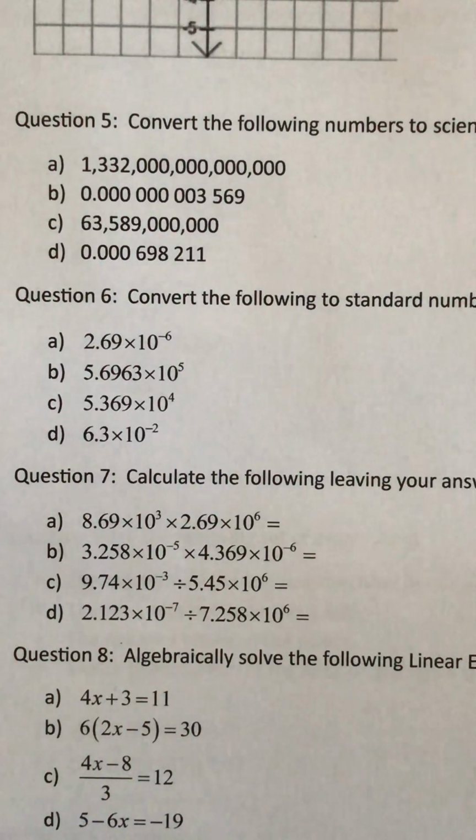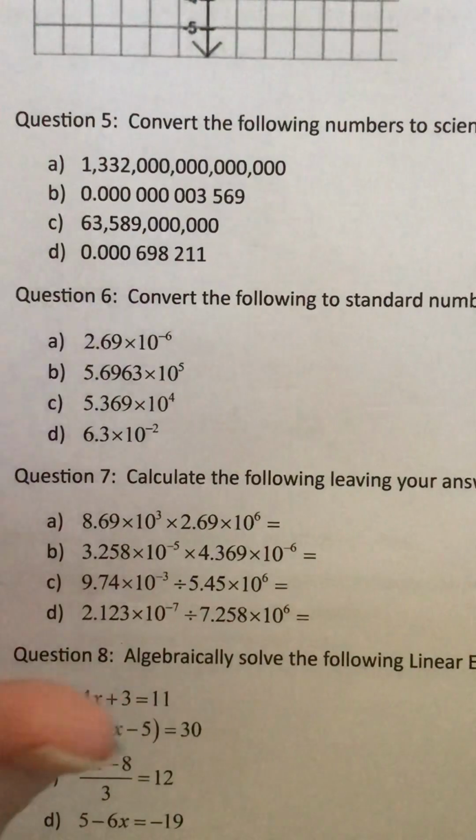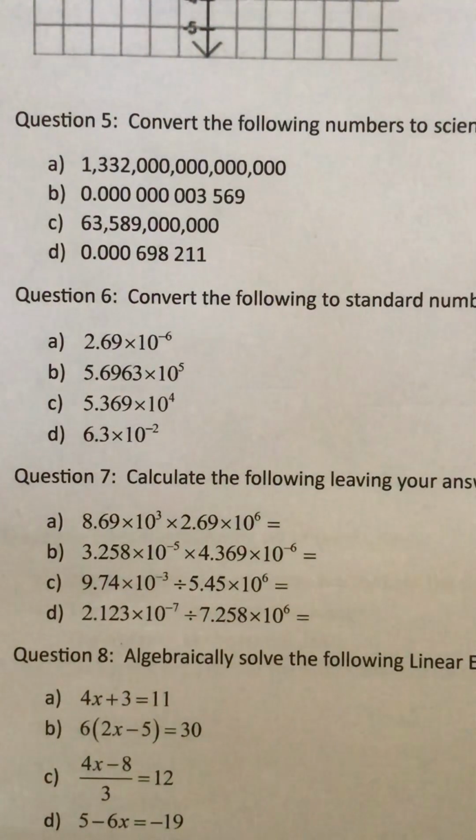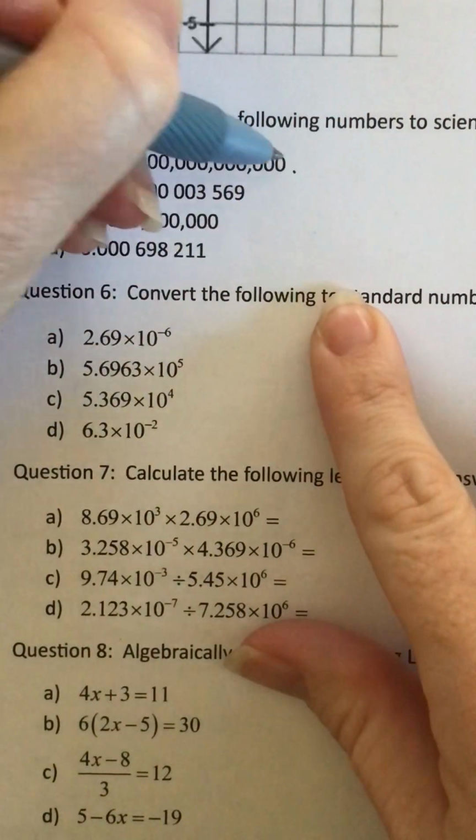Okay, this is part 4 in this series on going through a revision sheet. We're up to question 5 now, and we are converting the numbers to scientific notation with 3 significant figures. So to start with, I'm going to do the scientific notation part of this one.